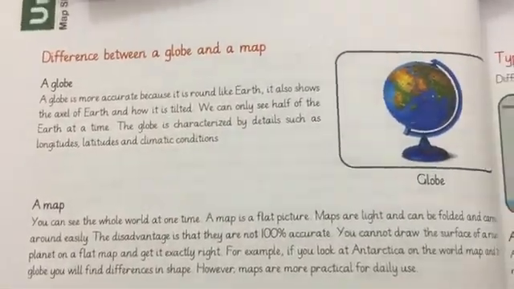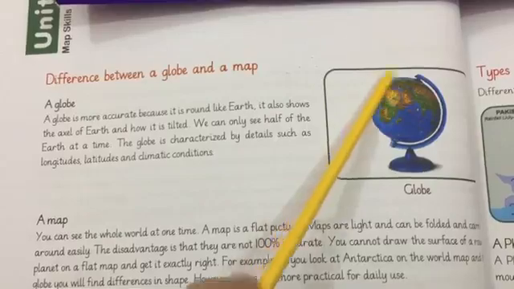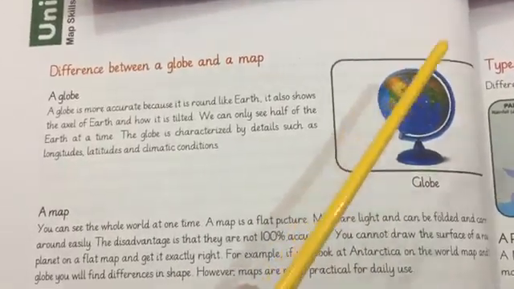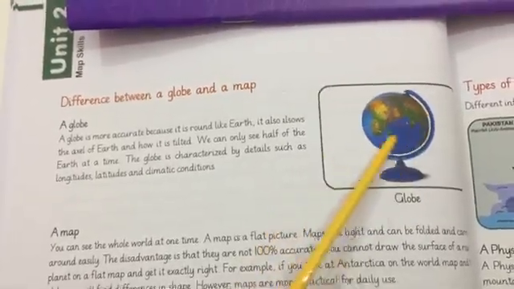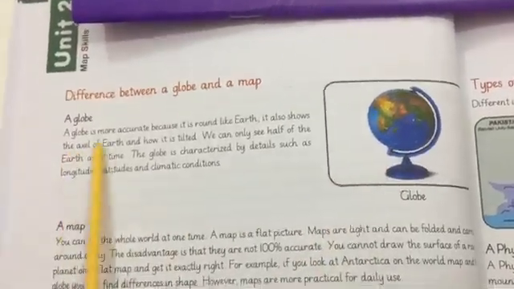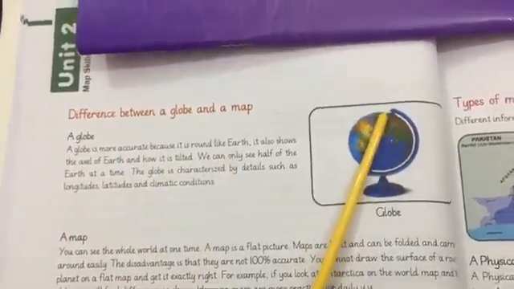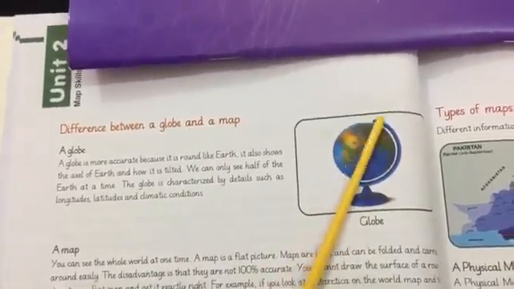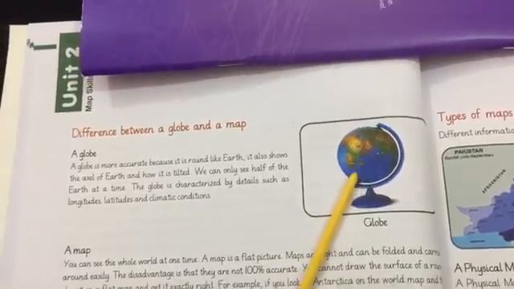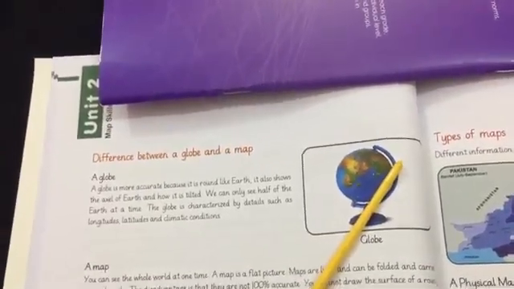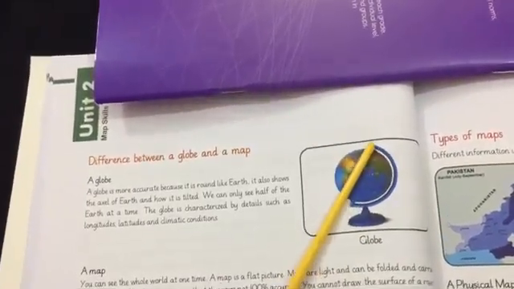A globe tells us more accurately about the earth, because as it is round, we can correctly see where a specific country is. You can also see that the earth is a bit tilted, right? So this globe also shows us the axis of the earth and how it is tilted. This is the axis of the earth. The earth is a bit tilted towards the direction of the sun, so it moves like this around its axis.